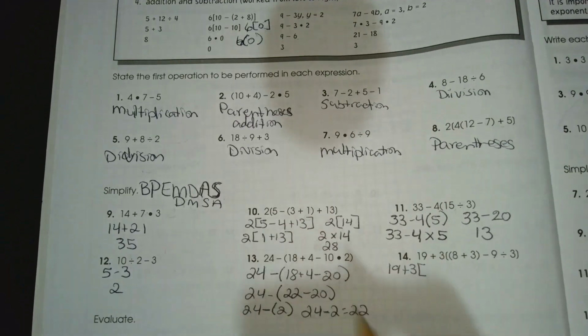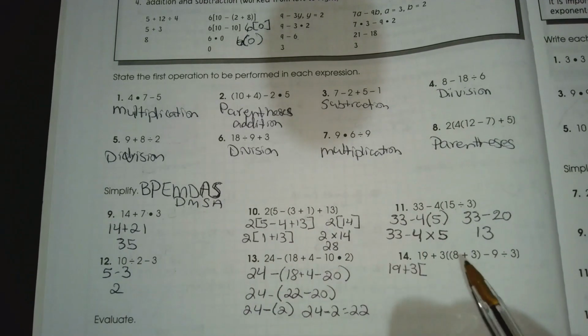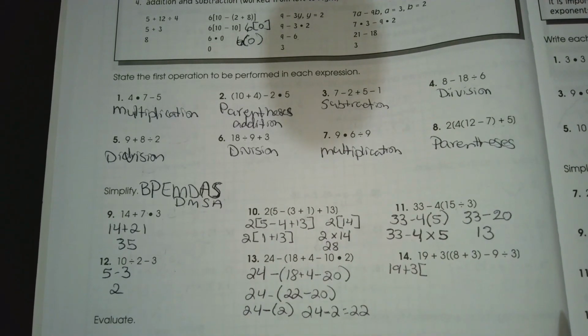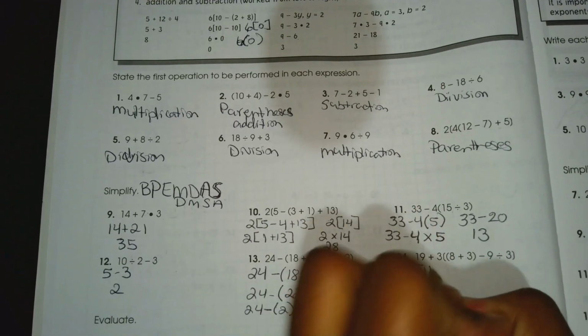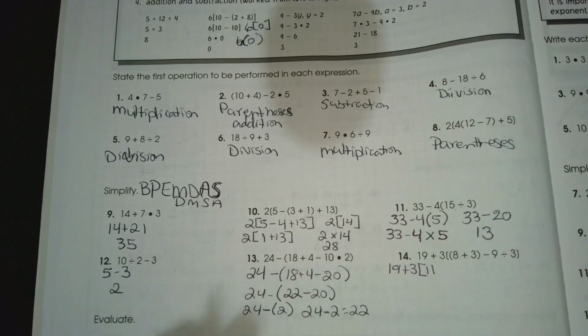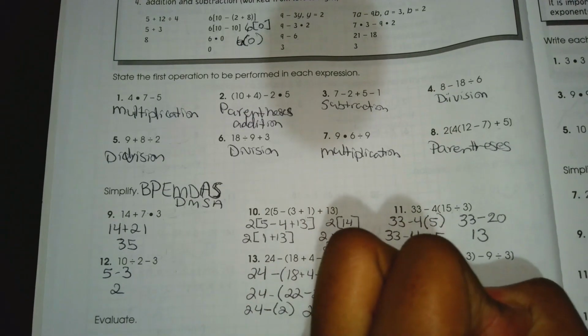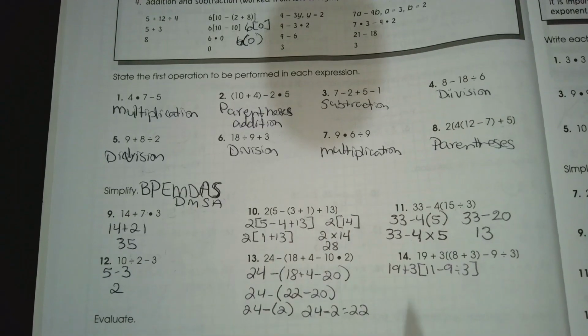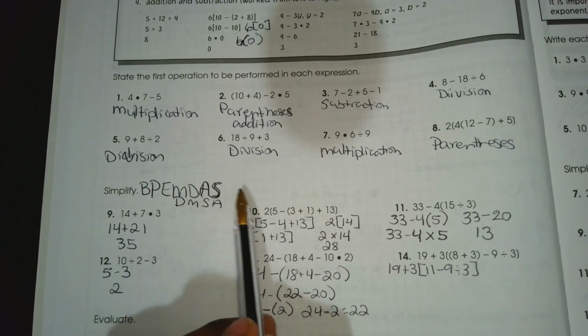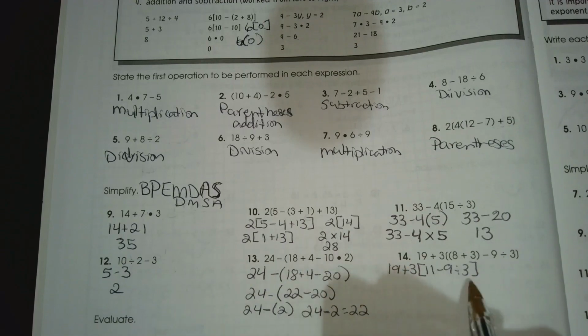19 plus 3, then we keep our brackets. 8 plus 3 is 11, okay? So we get 11. We can remove our parentheses because it's just going to be 11. 11 minus 9 divided by 3. All right. We still have our bracket, so we have to do all these operations. Within our bracket, we have subtraction and division. Division comes before subtraction in our order of operations, so we need to divide.